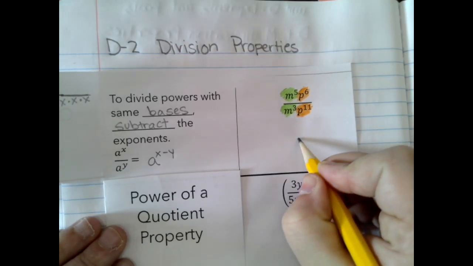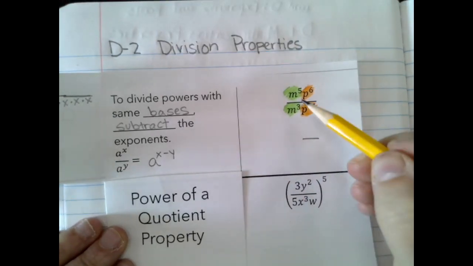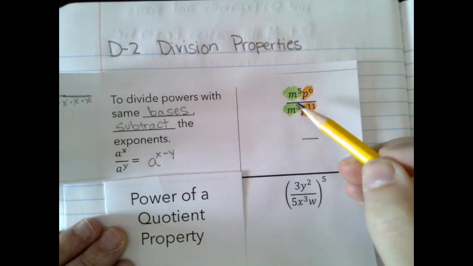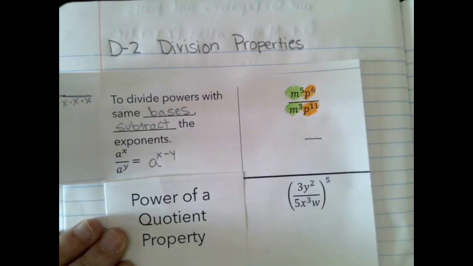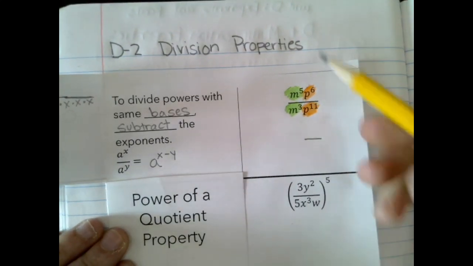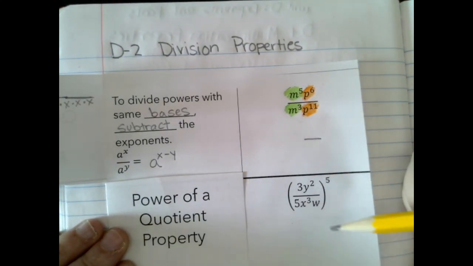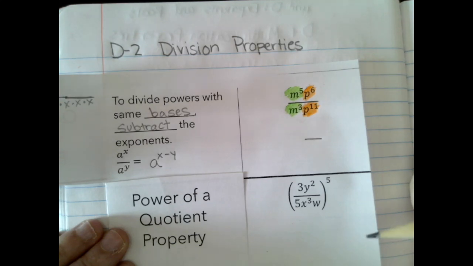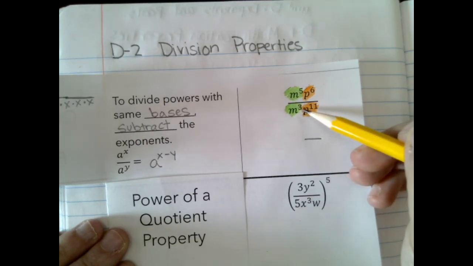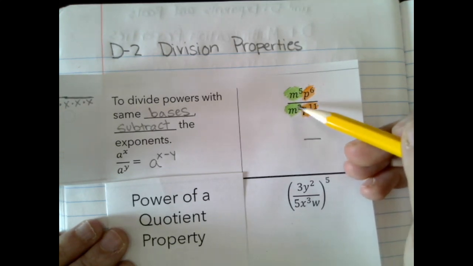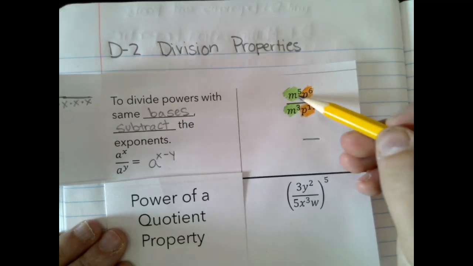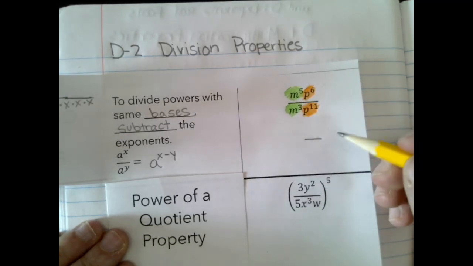All right, so for my answer, I'm going to look and say I have 5 m's in the numerator and 3 m's in the denominator. So how many m's will make ones? How many of them have a match? 3 of them have a match, which means how many am I left over with? 5 minus 3 would be 2.